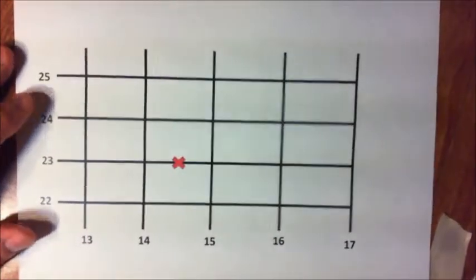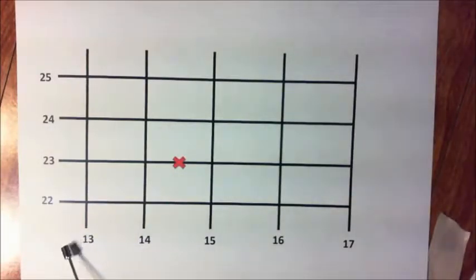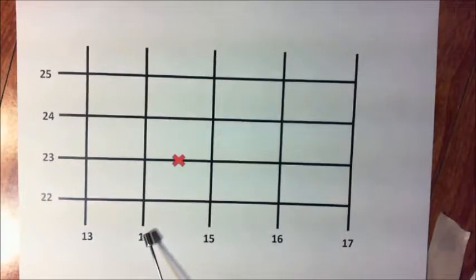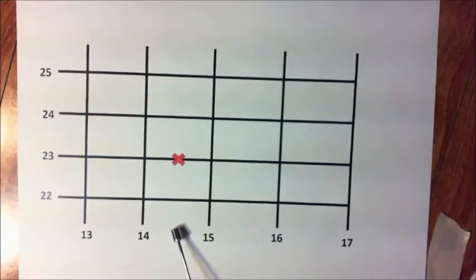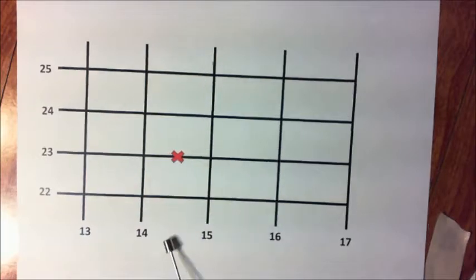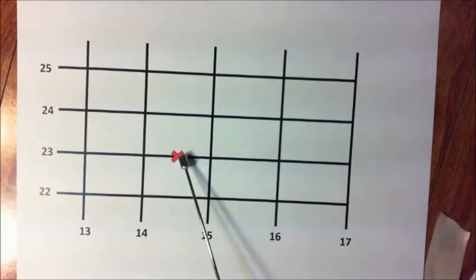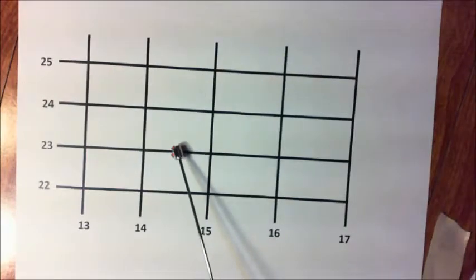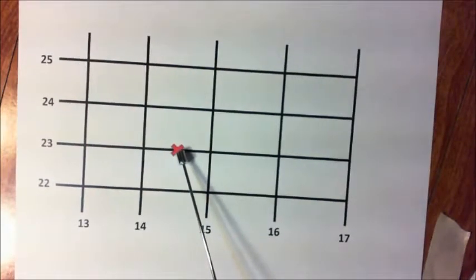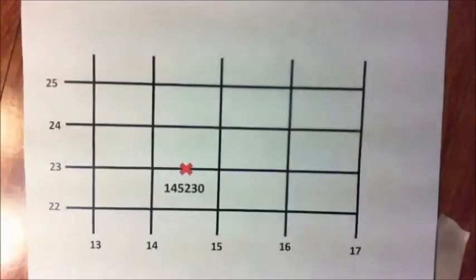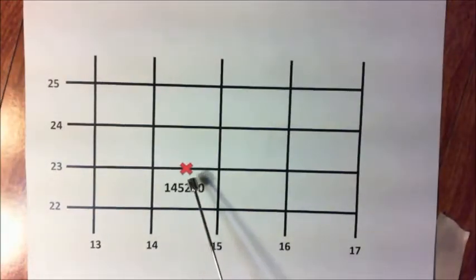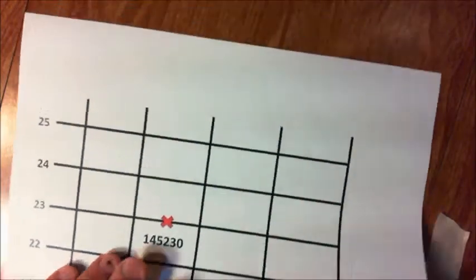Now contrast that with this one. This one, when it went to the right, passed 14, but it went about halfway to the 15. So that would be 145. But then as it went up, it passed 22, it went up to 23, but it didn't go any further. So that would be 230. That's why that grid coordinate is 145230. You see that? Okay, let's do another one.